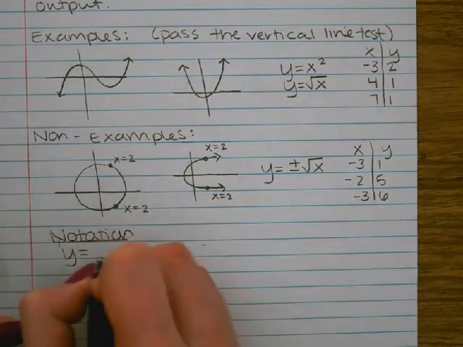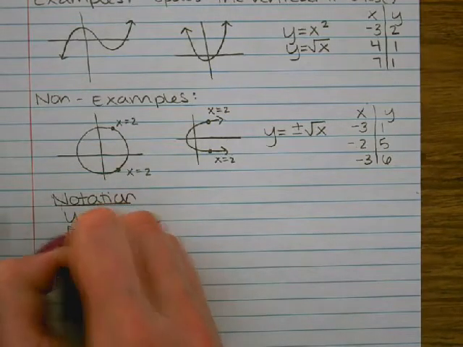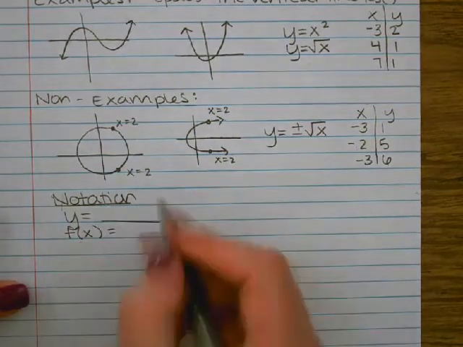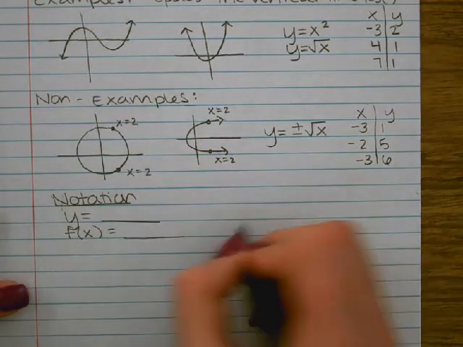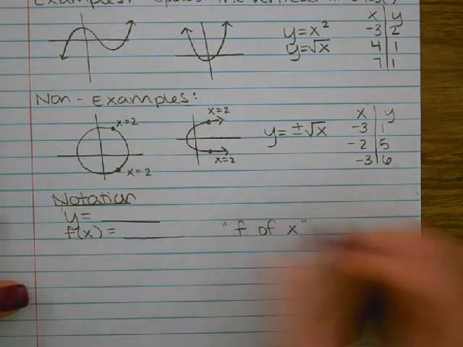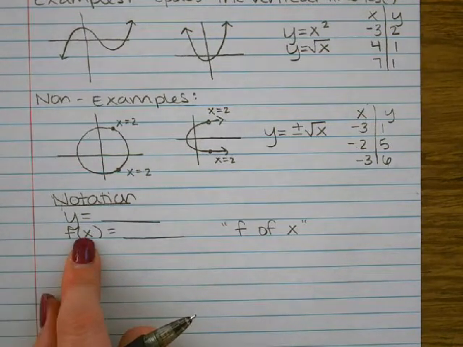Y equals something is what you've done in the past. Now we're going to look at function notation, which is f of x. So what this is, when you'd have some sort of equation, we read this out loud saying f of x. It means you plug x in, and that's how you get the y value. That's what it actually means.